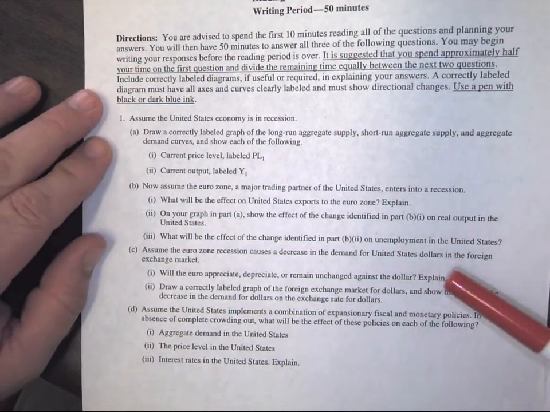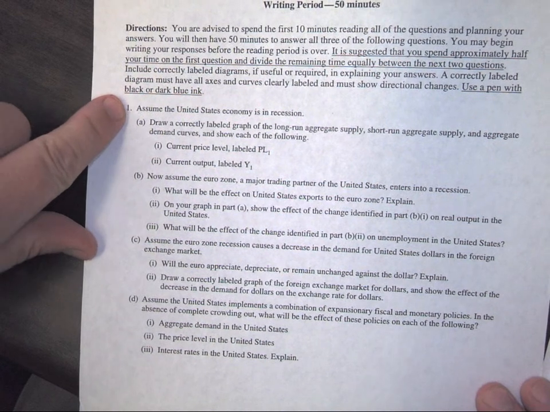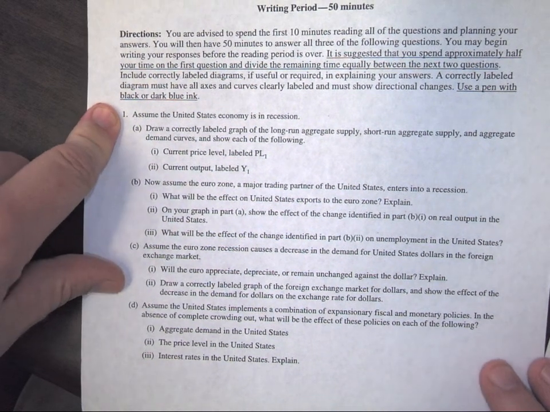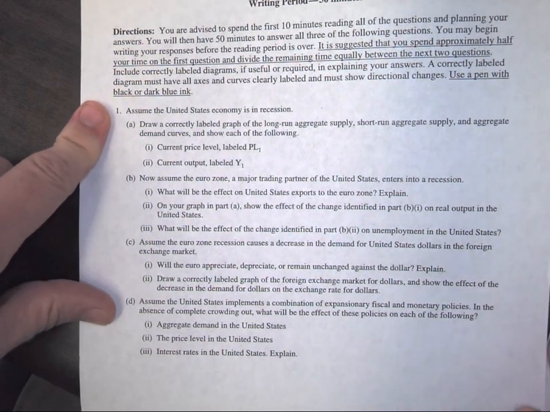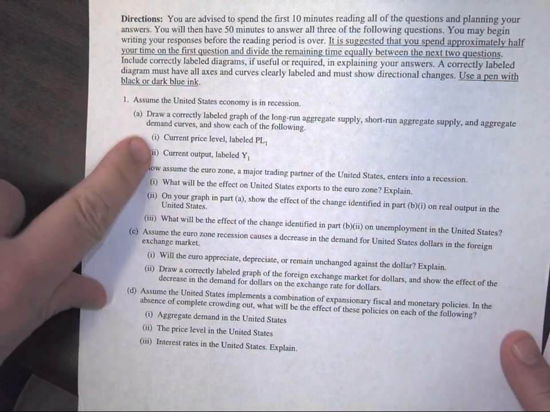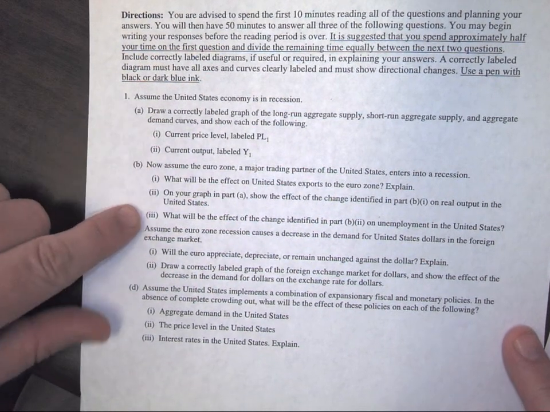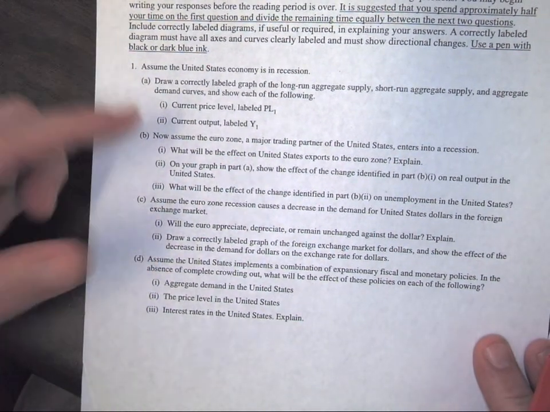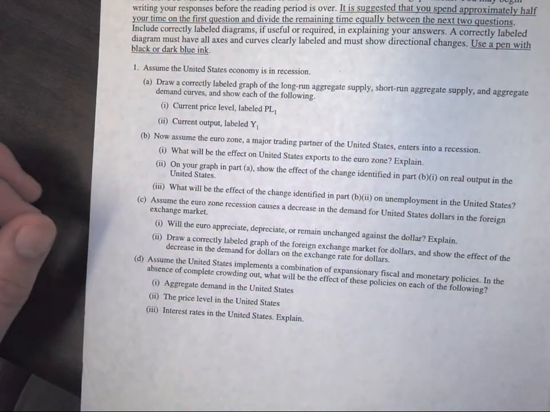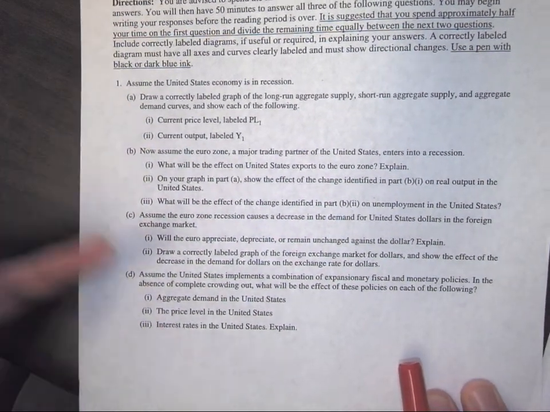So the first question is always going to be a long one, and it's going to be broken into multiple parts. So question one, assume the U.S. is in a recession. We've already talked about recession a little bit and how to fix it. Then it's going to have A and then two other parts underneath it. They can vary. They can have three parts, they can have one, two. In the 2020 exam, the online one, the first question had 13 parts, something like that.